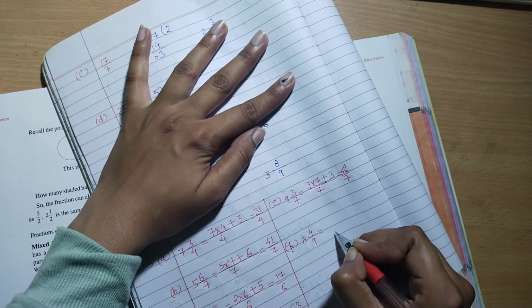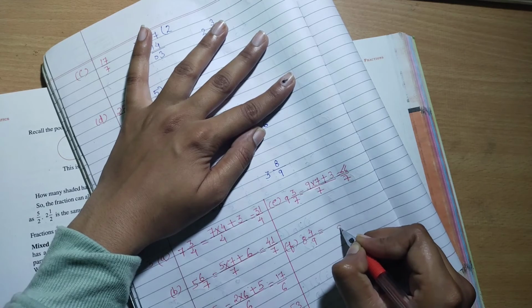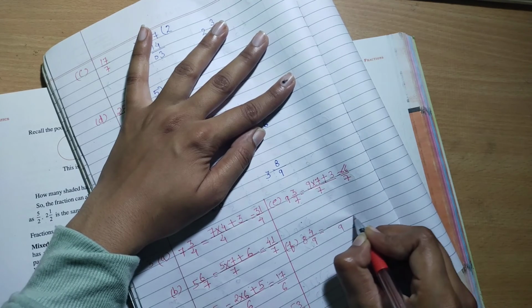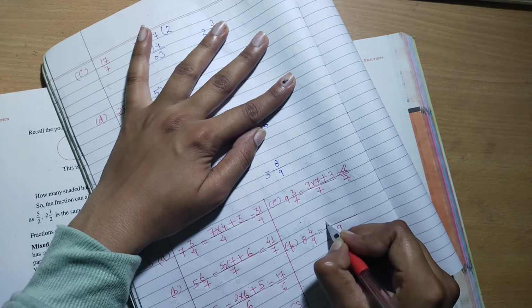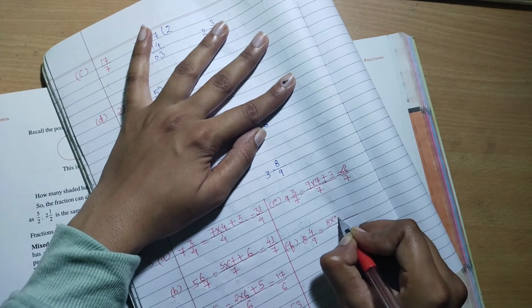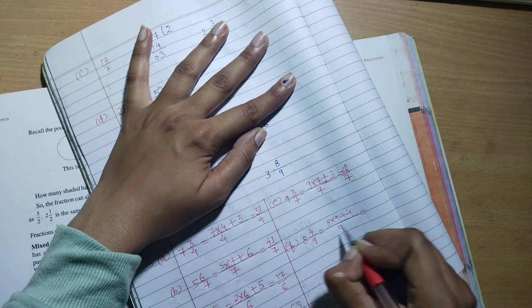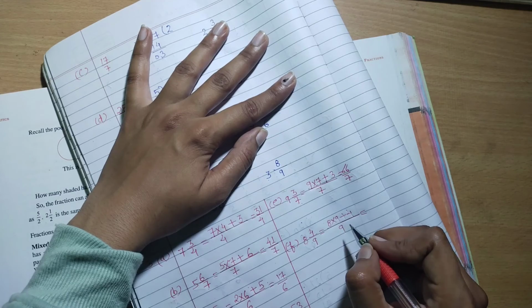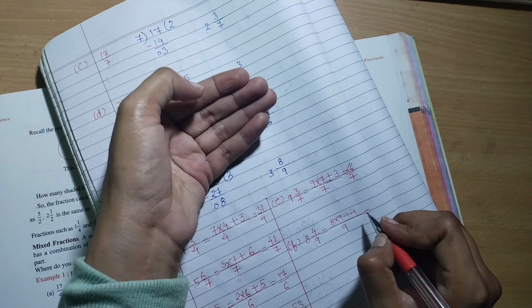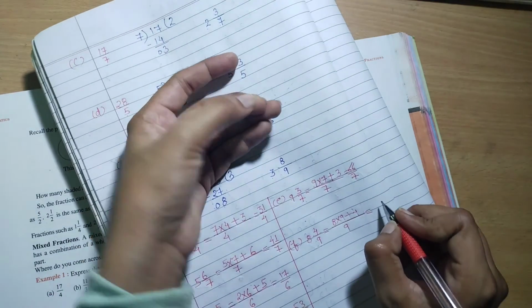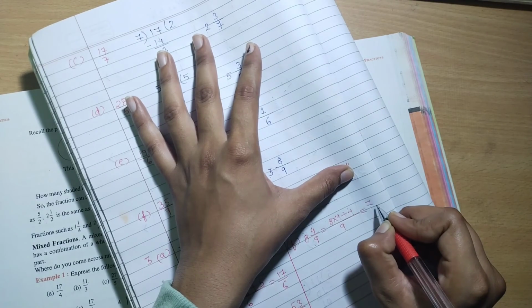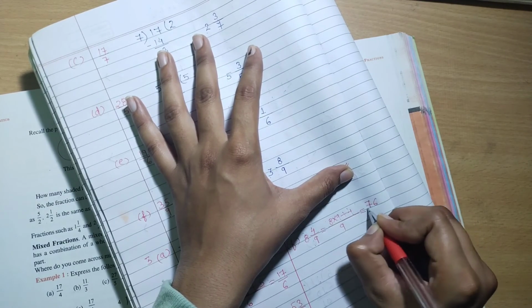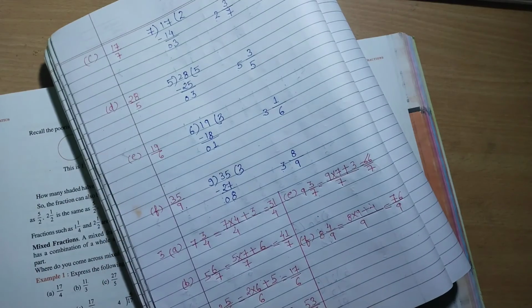9 is the denominator here, 8 4 by 9, right? So 9 will be here also. 8 into 9 plus 4. 8 9s are 72, 73, 74, 75, 76. 76 upon 9. That's all.